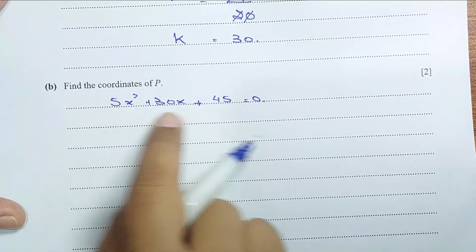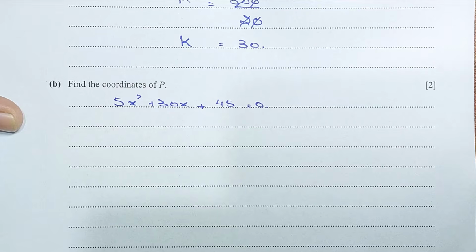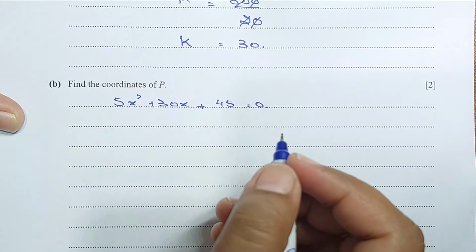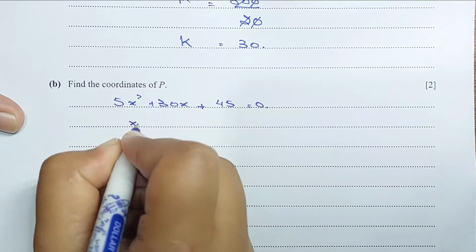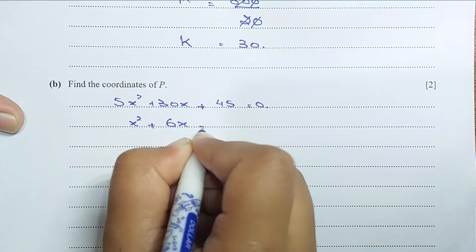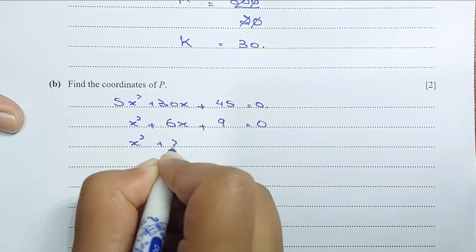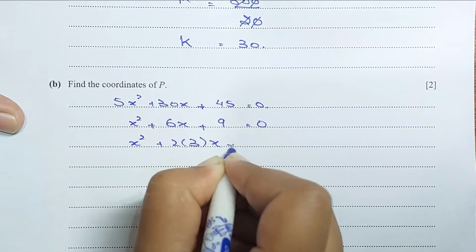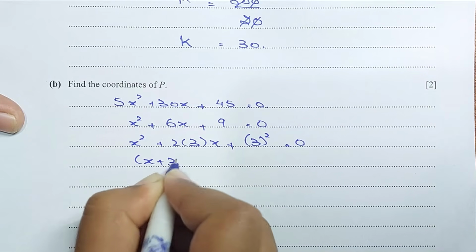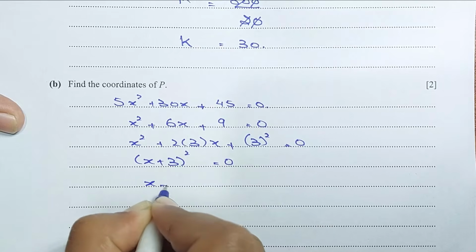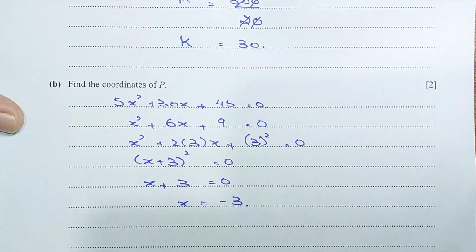So this is the equation we made when the straight line and the curve meet. So let me solve for x, the x coordinate. Applying the quadratic formula, or let me divide throughout the equation by 5 to simplify. x square plus 6x plus 9 equals 0. This is x square plus 2 times 3 times x plus 3 square. So here we can use the formula of x plus 3 whole square. So x plus 3 equals 0, or x equals negative 3. So the x coordinate is negative 3.